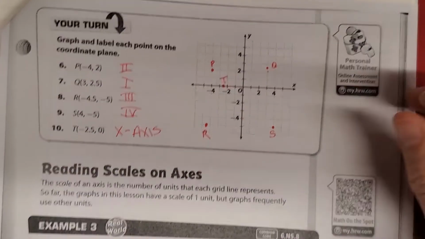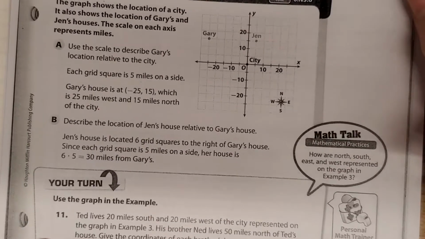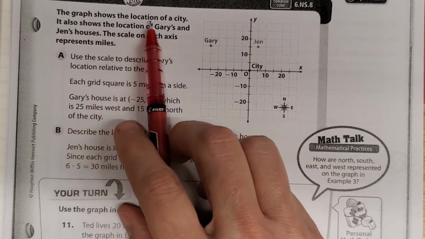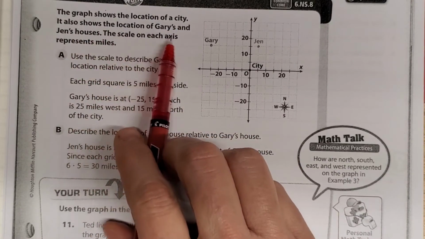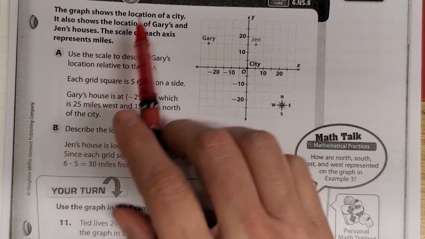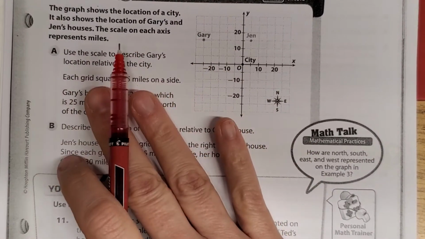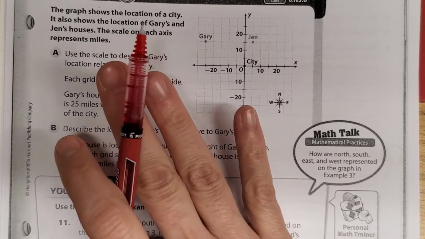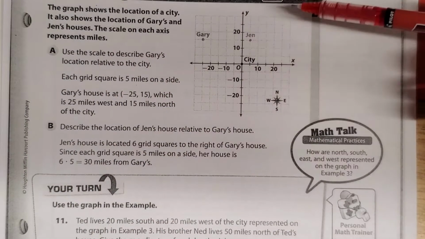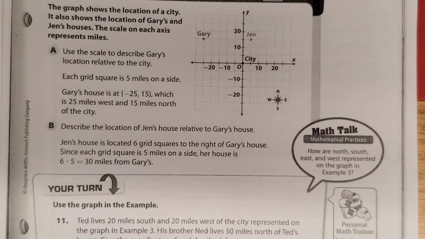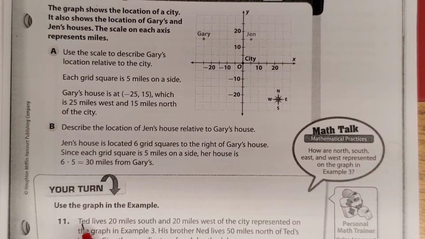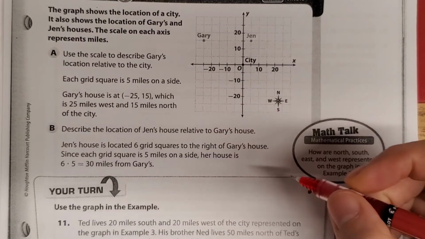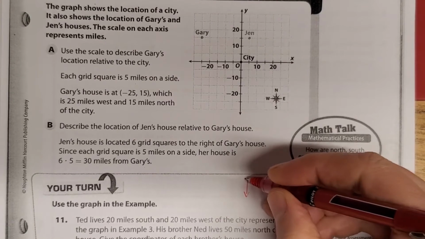All right, reading scales. This turns out to be a pretty important skill, even as an adult. So the graph shows the location of a city. It also shows the location of Gary's and Jen's houses. I'm not going to do this one because this one gives the answers, and I think this one might be more helpful if you were working without me because you have access to this in the grid. Let's go down here to the your turn. Ted lives 20 miles south and 20 miles west of the city represented on the graph. I know that there's going to be a graph coming.